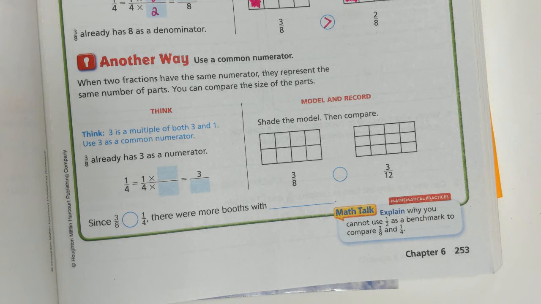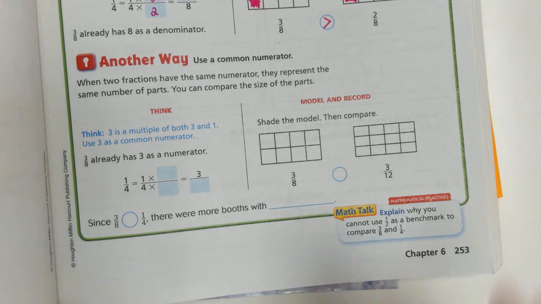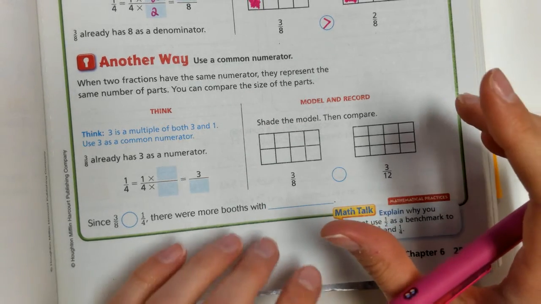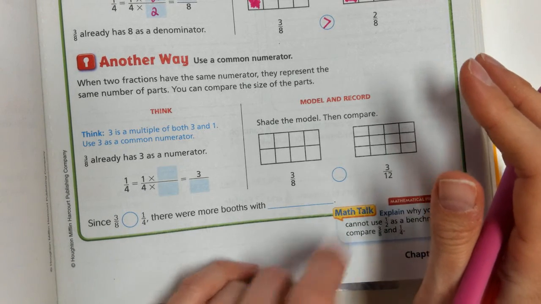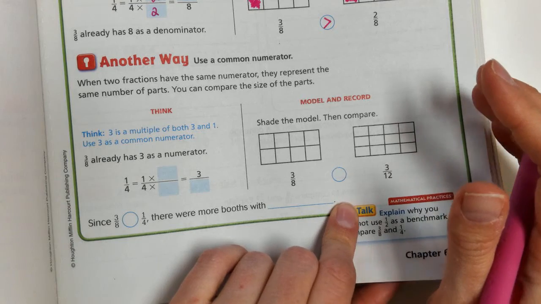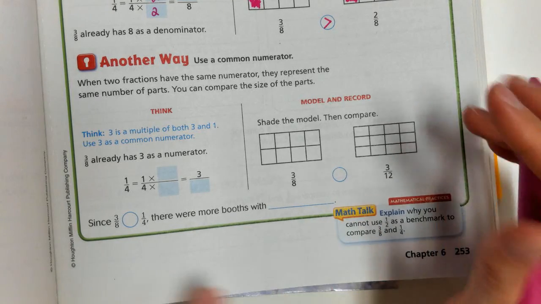If this is the method you like the best, I'll be glad to go over it with you more. But there is another method that's quicker that I'm going to show you guys to use as your go-to. But you do need to be able to find common denominators. That's a huge thing in math. Got to be able to find common denominators.